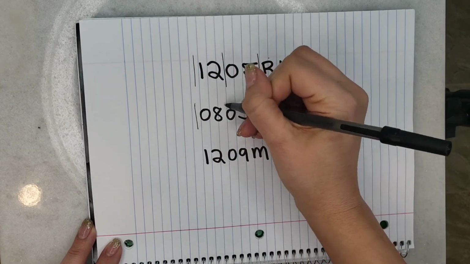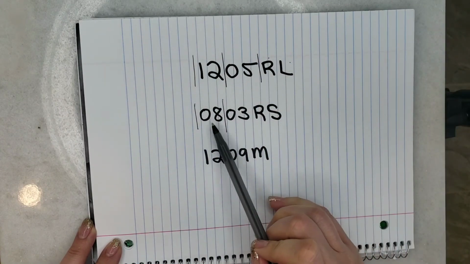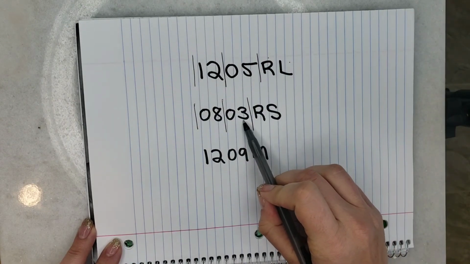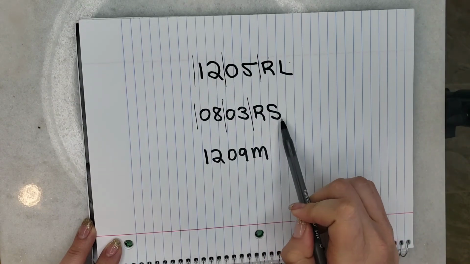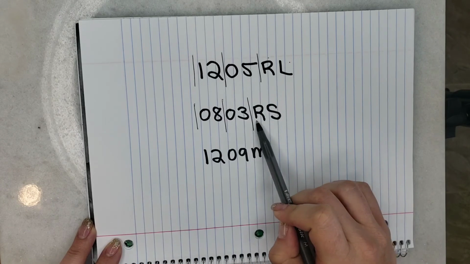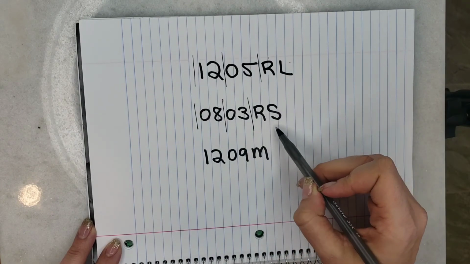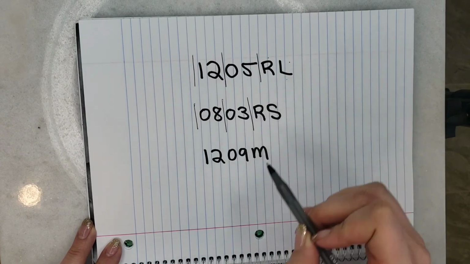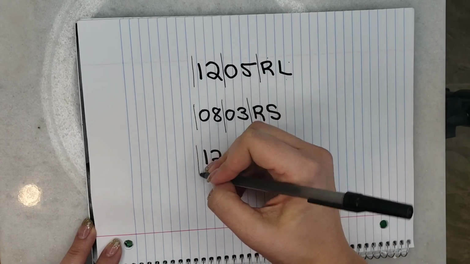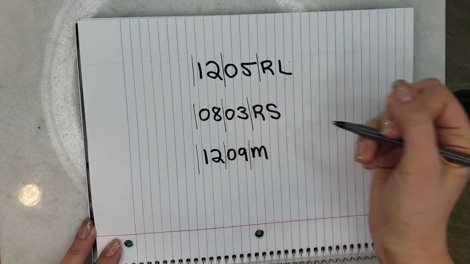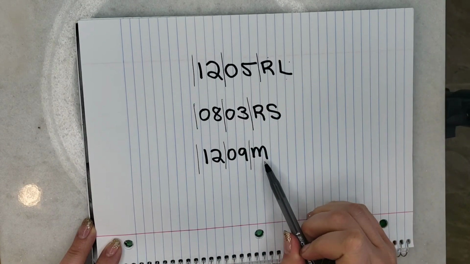We'll go down to our second one. We have an 8 gauge. We have 3 needles. And this one would be a round shader. With the shader configuration, our needles are going to be spaced further apart than with our liners. And we'll come down here. We have a 12 gauge. We have 9 needles, and this one would be a Magnum.